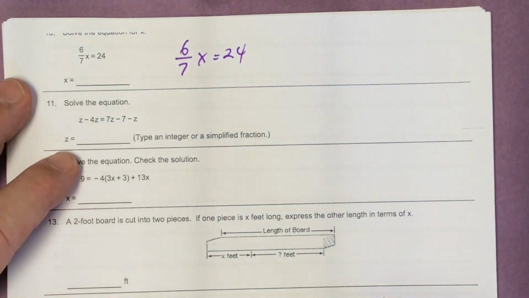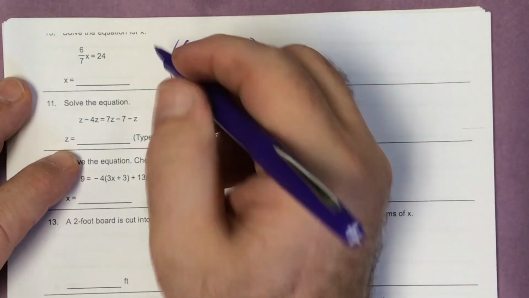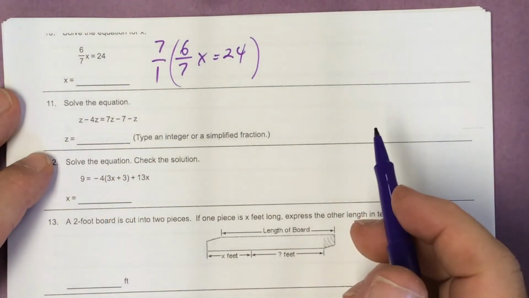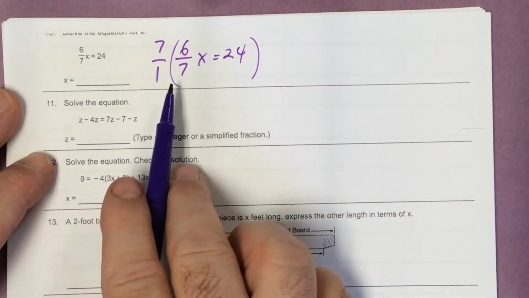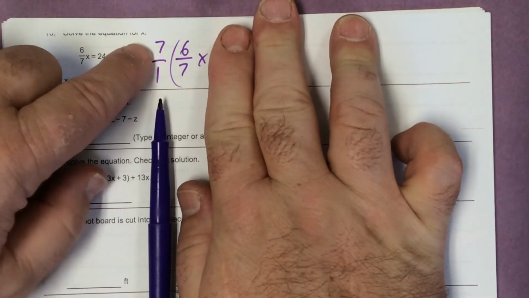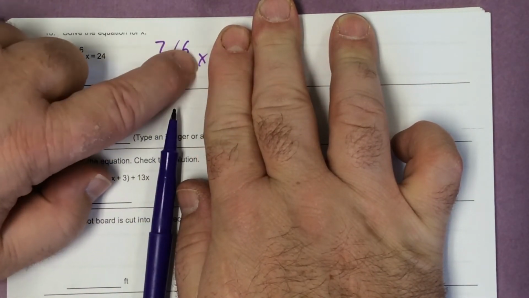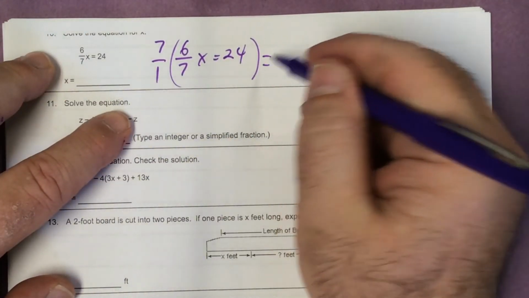So what can we do in this problem? We're just going to go ahead and multiply everything through by 7 over 1. We get the 7 from the number in the denominator. So what we're going to do now is just look at this. 7 divided by 7, that's going to equal 1. So these will cancel. Just leave me with 6x.